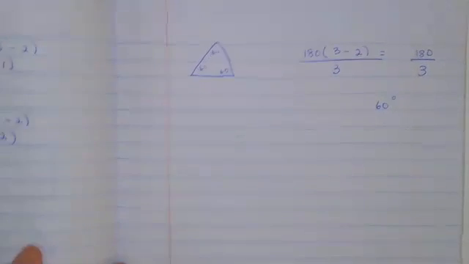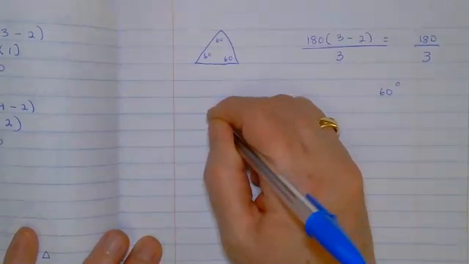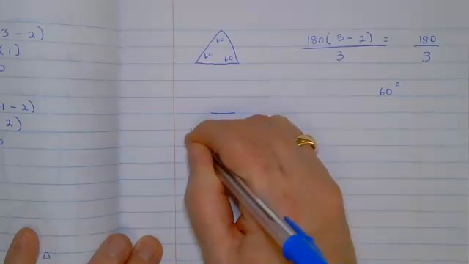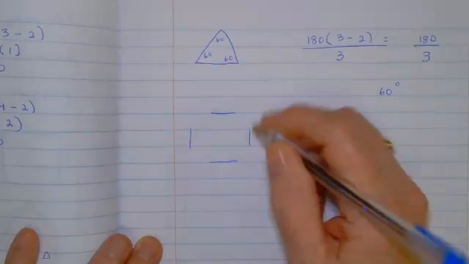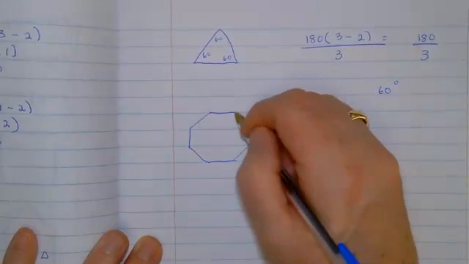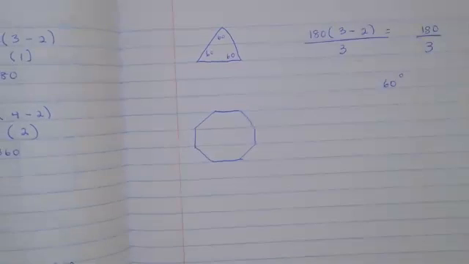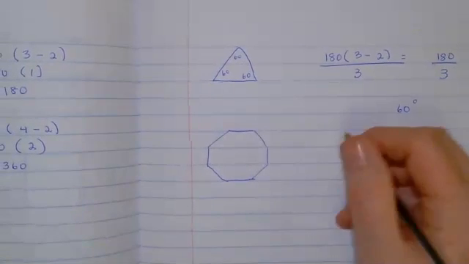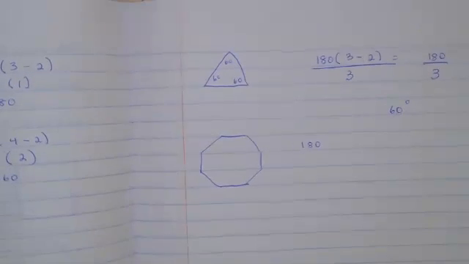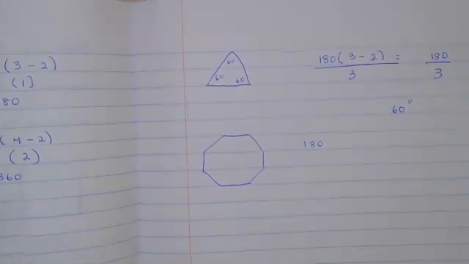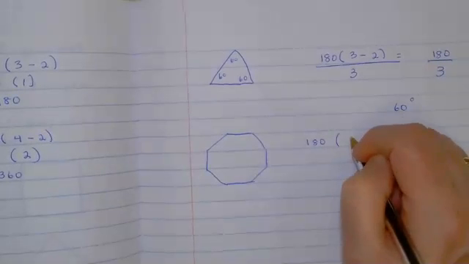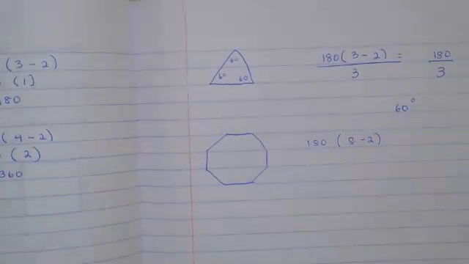And I'm not very good at drawing, but an octagon is like a stop sign. So I'm going to do this and this. So that's 8 sides, right? A stop sign has 8 sides. So it's 180 degrees, 8 sides, take away 2.